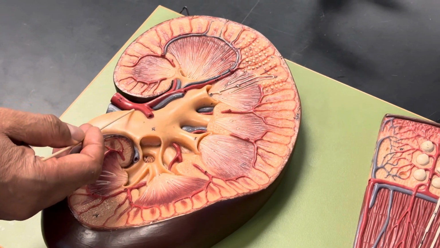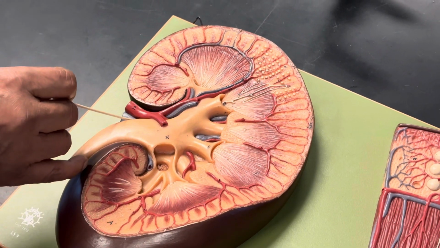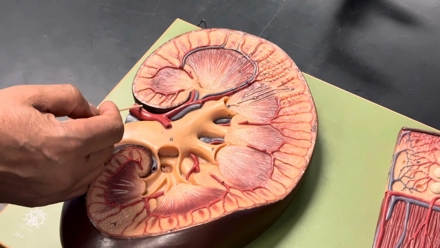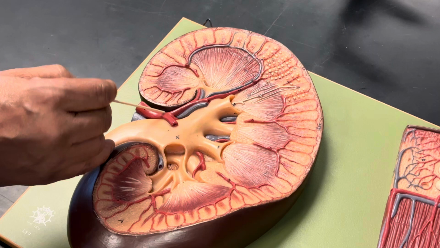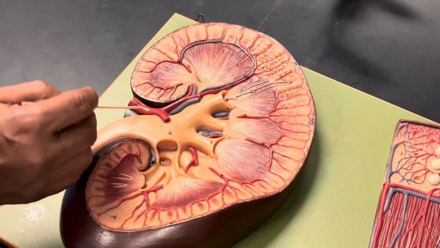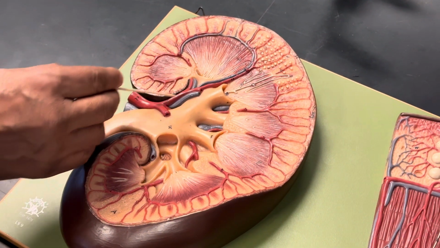The red one is called artery, renal artery. The blue one is called renal vein, right? So the renal artery, when it bifurcates, see right here, into two segments, that's called the segmental artery. Segmental artery, okay?